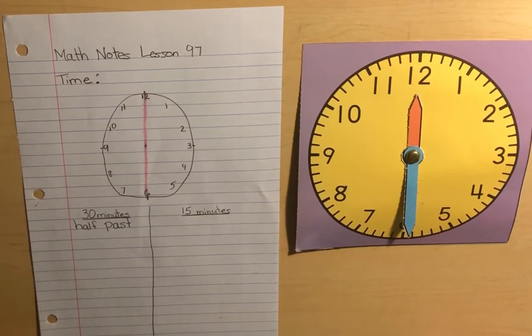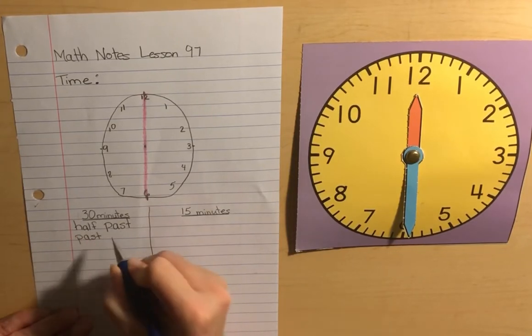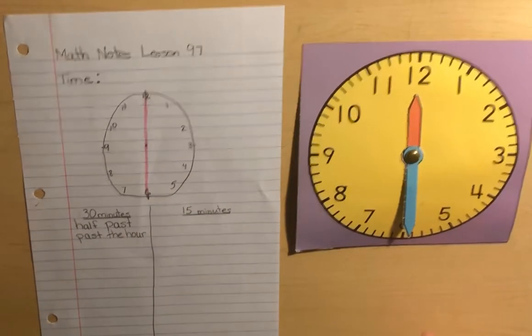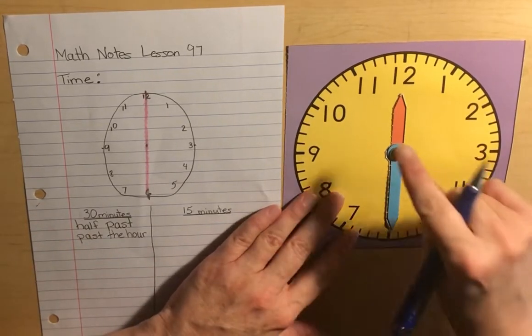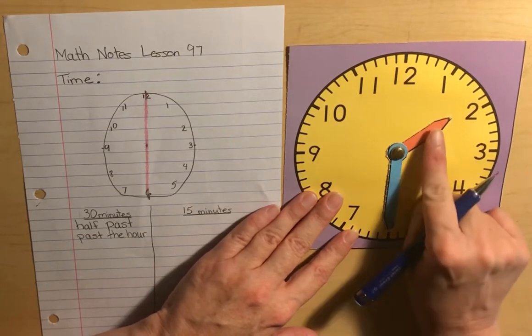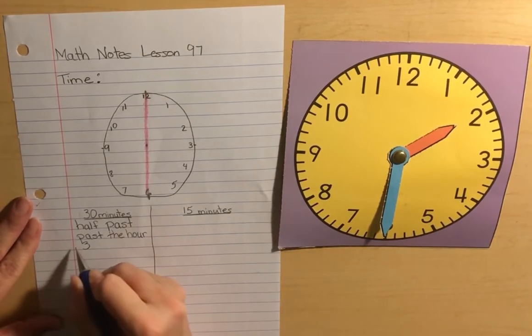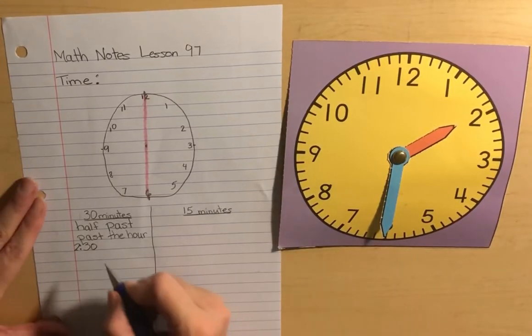Okay, now, we also can say 30 minutes past the hour. So let's write past the hour next. So there are different ways you can say 30 minutes. Now, let's say on our clock, I'm going to make it 2:30. We can write it in digits like this. 2:30. We can write words like this.